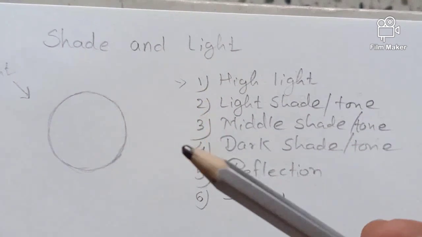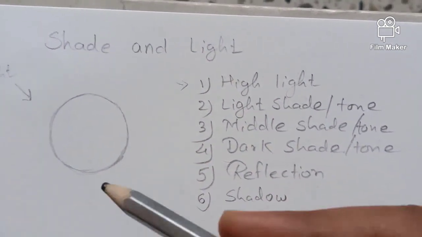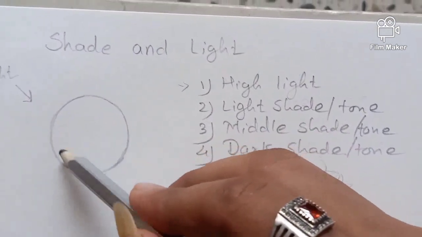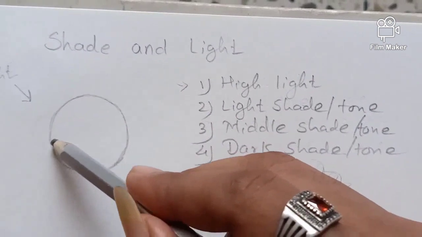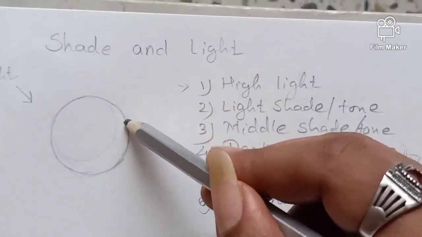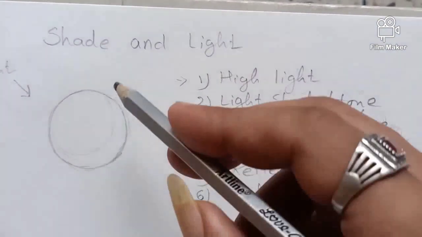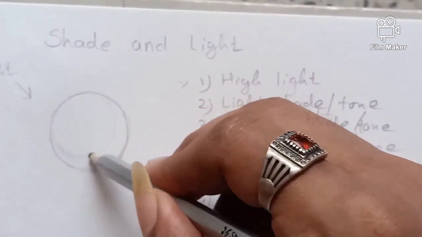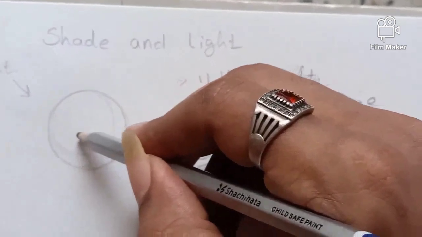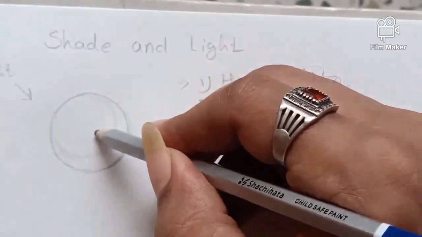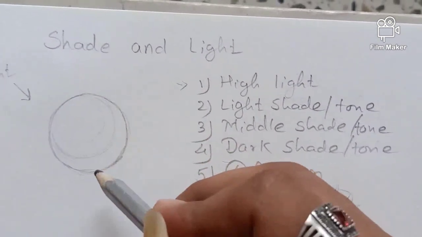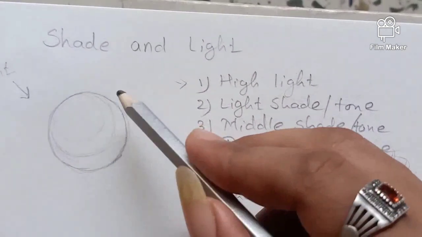Here we can utilize some shading pencils like 2B, 4B, 6B, 8B, 10B. You can utilize them as per the requirement. Okay, here, see, a very simple method is there. We need not do any outline or anything, we just need to do the shaping with the shade and light. I'm creating small circles. It's like a moon shape. This only we are going to utilize as shades.